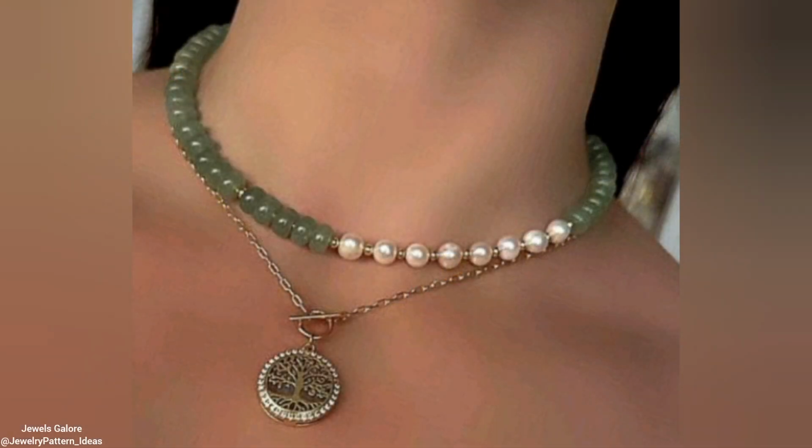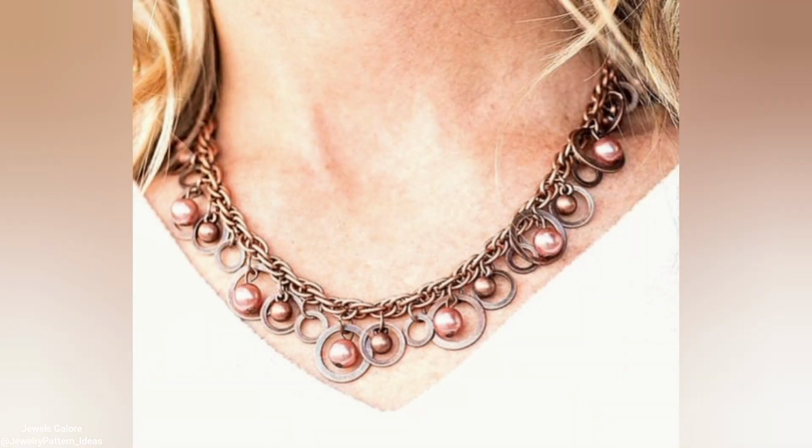Choker-style necklace. Half made of light green flat round beads, half with white pearls. Chunky metal chain necklace. Copper-toned rings with pinkish pearls dangling in every loop. Bold, industrial style with uniform repetition.